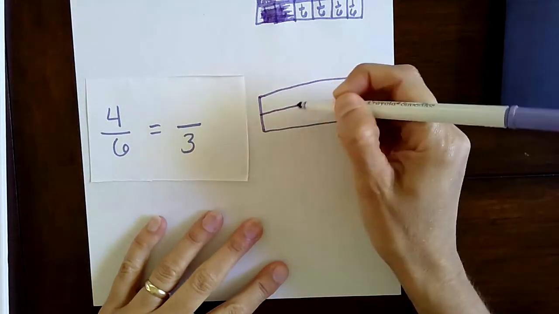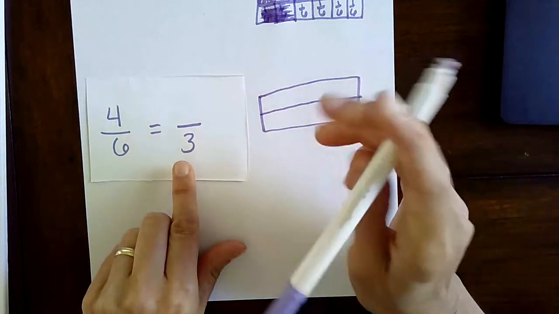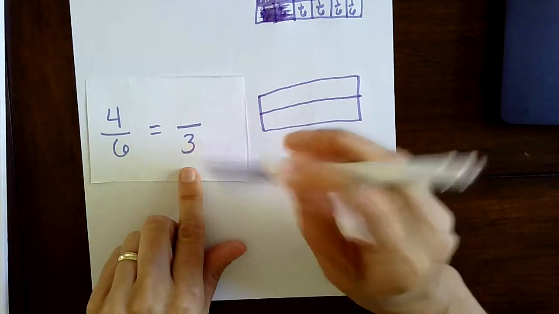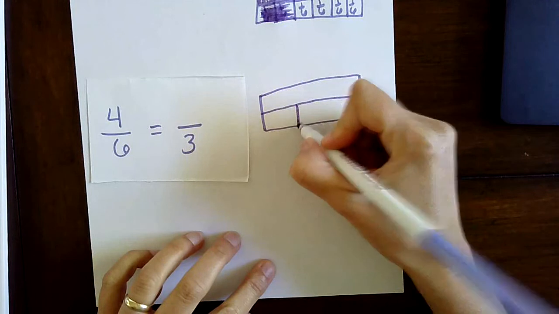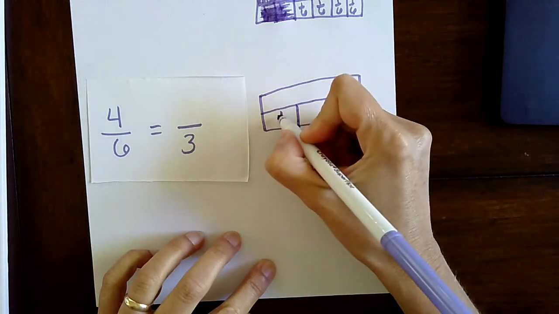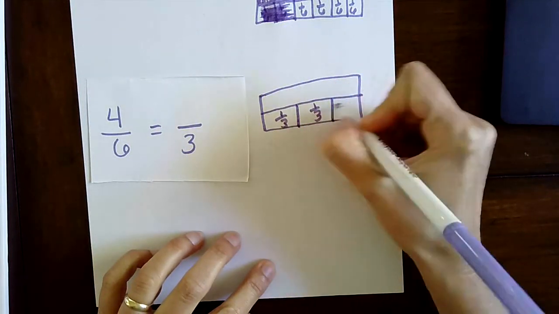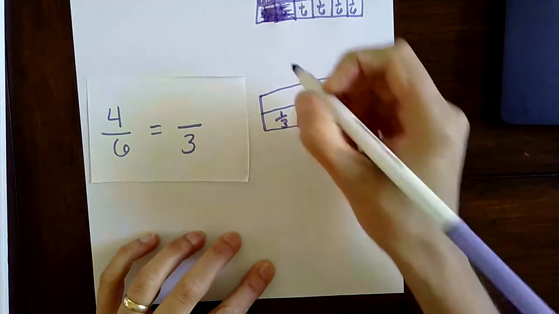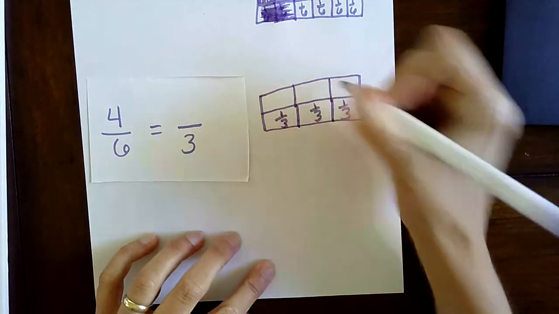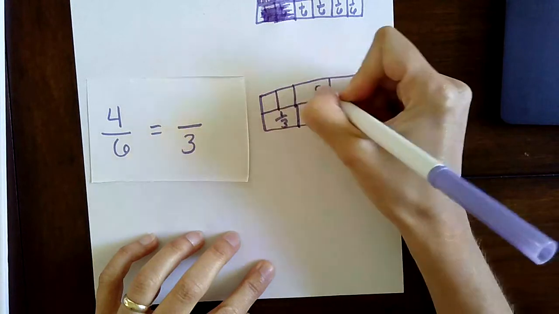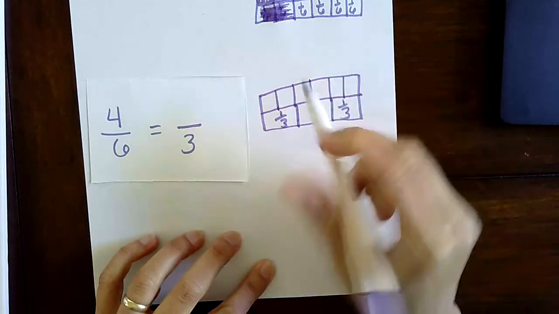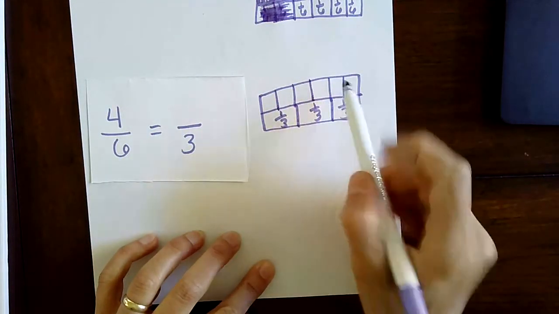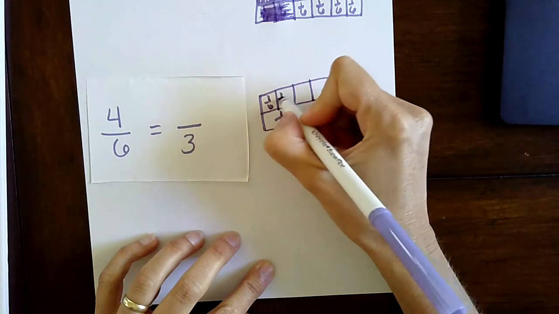and I would want to do my smaller numerator first. That's thirds, and I would go ahead and do that one on the bottom. I don't know how many to shade yet, but I'll find out. And then my top, I would go ahead and divide it into thirds, because I know that half of a third is a sixth. I would count 1, 2, 3, 4, 5, 6, and label each one.